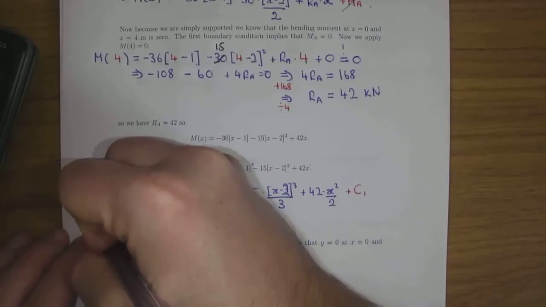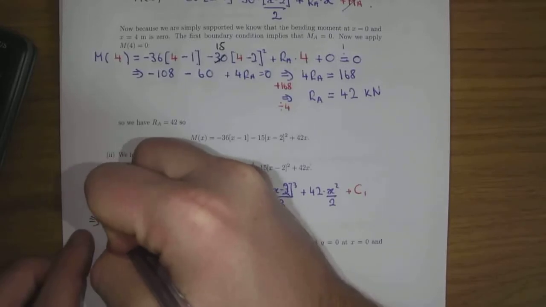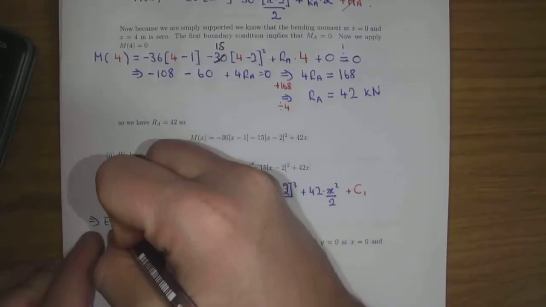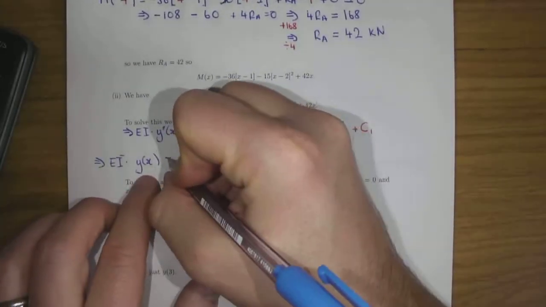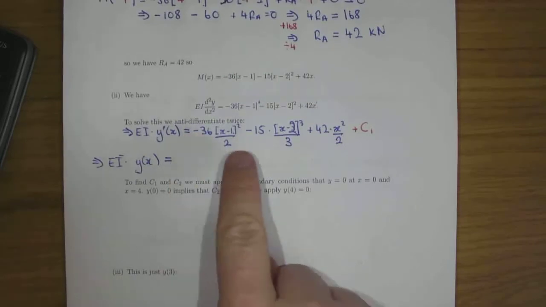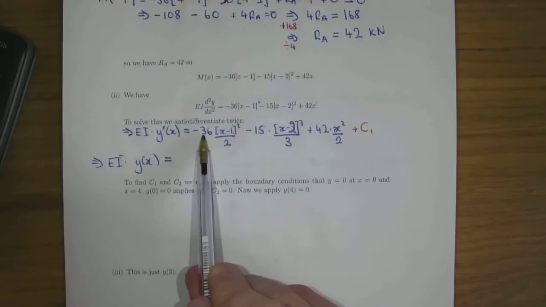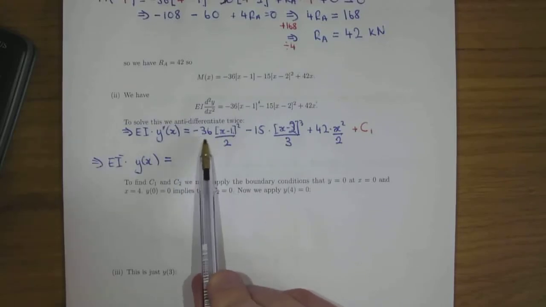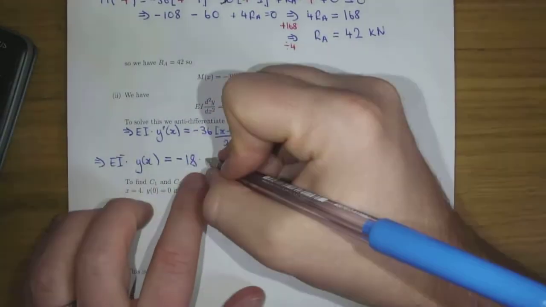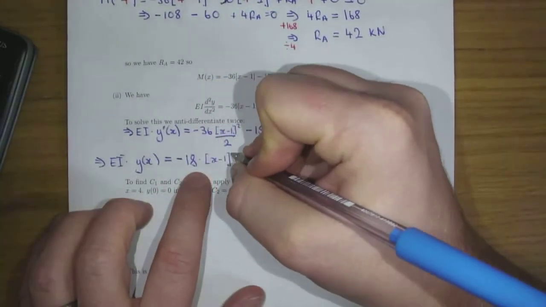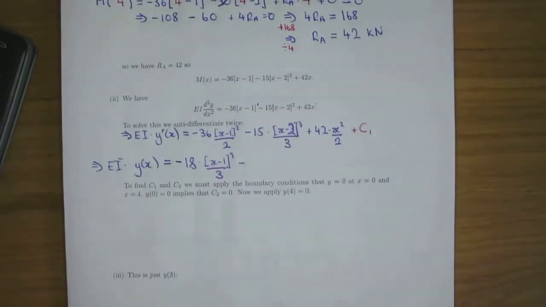Okay, and we go again. So again, we're antidifferentiating both sides. Fix the EI. And the antiderivative of the first derivative is the original function y of x. Now what I'm going to do, for the purposes of space, is simplify these constants. So the 36 over 2 is 18. So I'm going to fix the constant minus 18. And then I got square bracket squared. Antiderivative is square bracket cubed over 3. Then the 15 over 3 is 5.